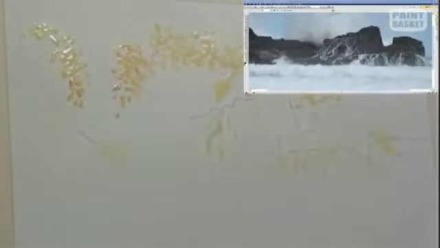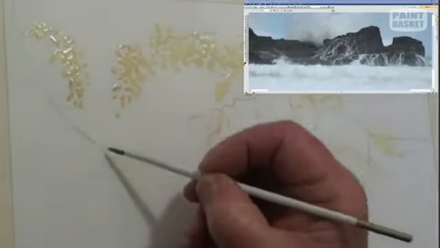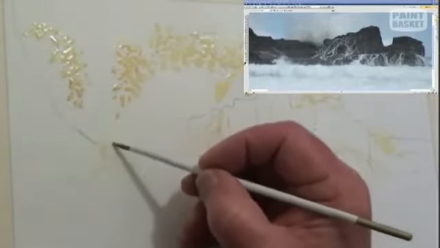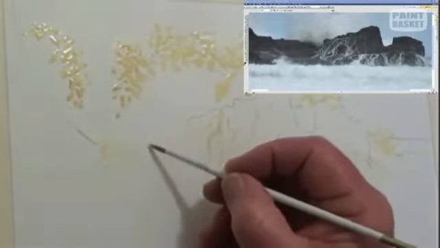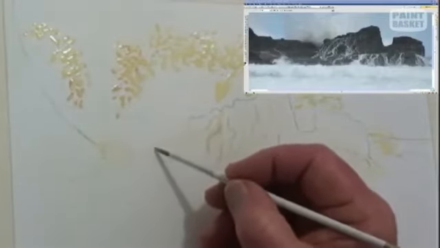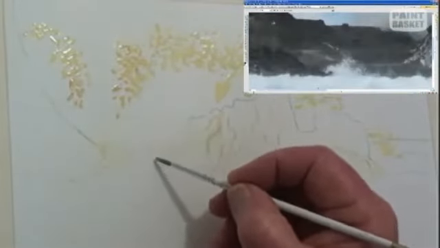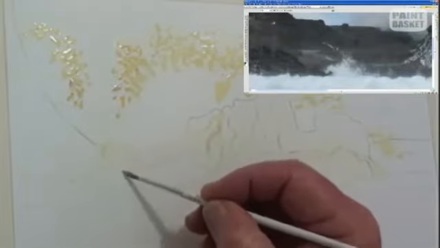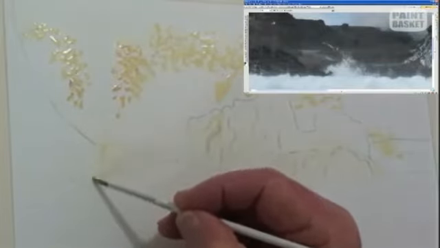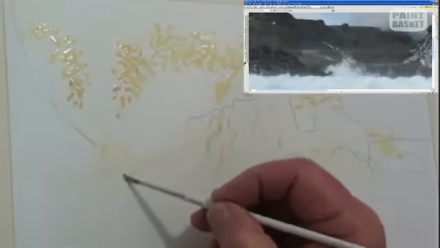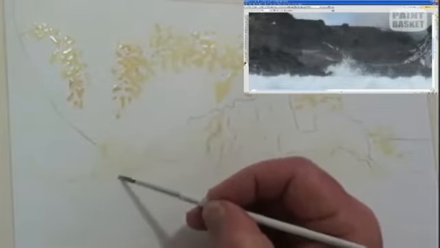Right, let me clean my brush. Some more. We have little rivulets coming down, some more little rivulets coming down in this area. All right, let's just fill this in a little bit here. I've got to keep this area white.